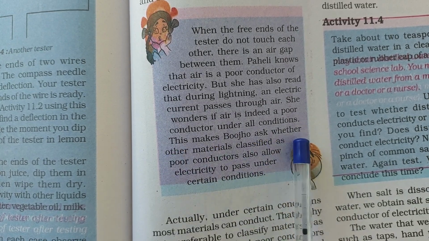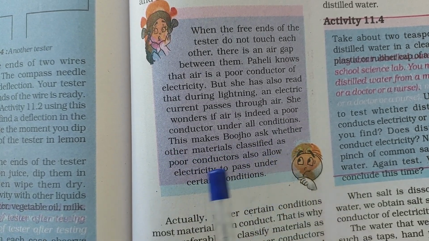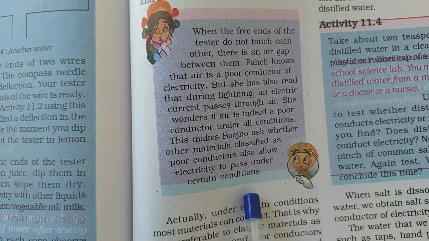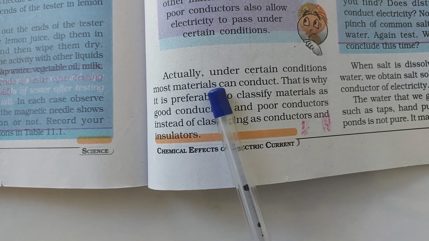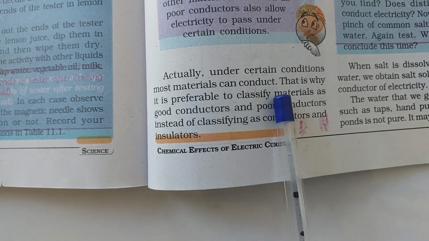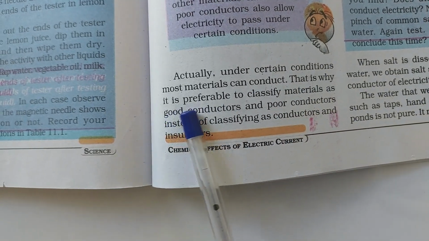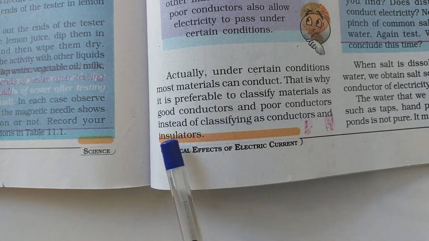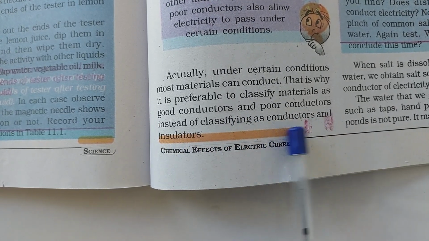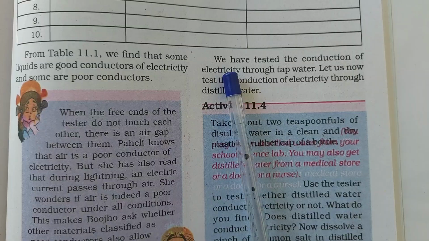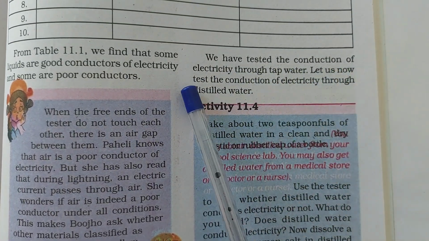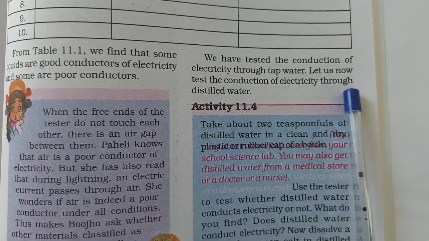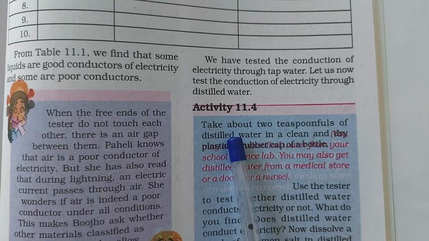This makes Bujo ask whether other materials classified as poor conductors also allow electricity to pass under certain conditions. Actually, under certain conditions, most materials can conduct. That is why it is preferable to classify materials as good conductors and poor conductors instead of classifying as good conductors and insulators. We have tested the conduction of electricity through tap water. Let us now test the conduction of electricity through distilled water.